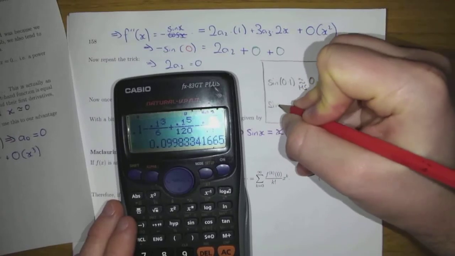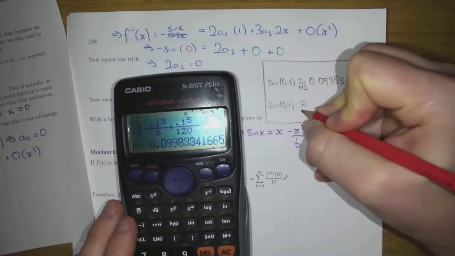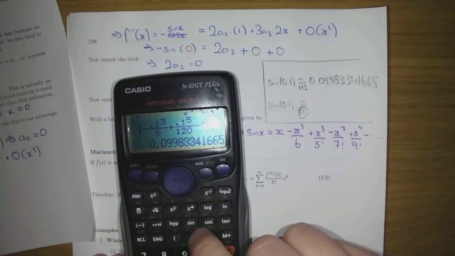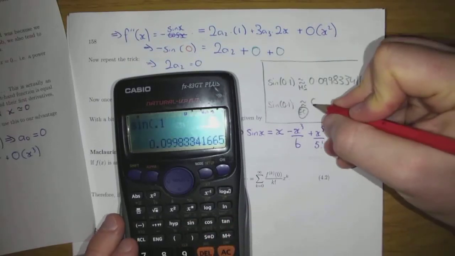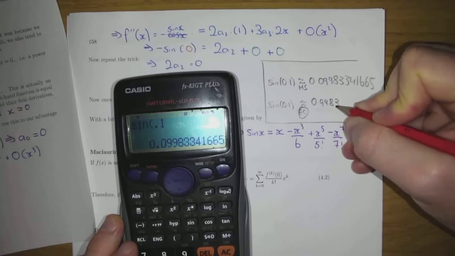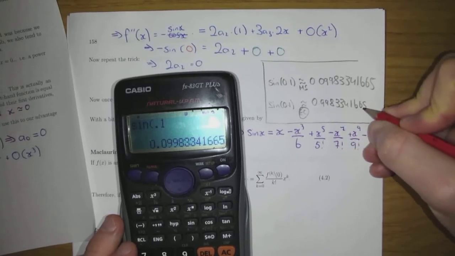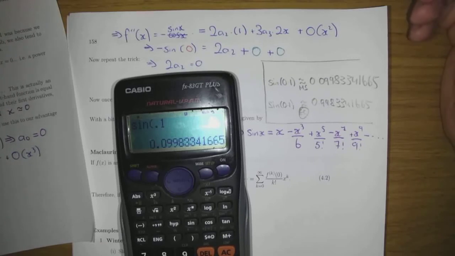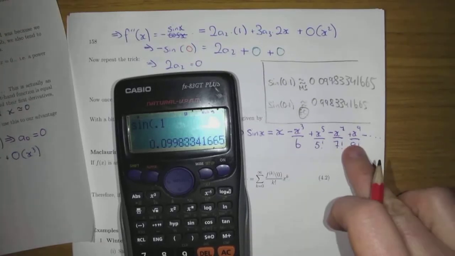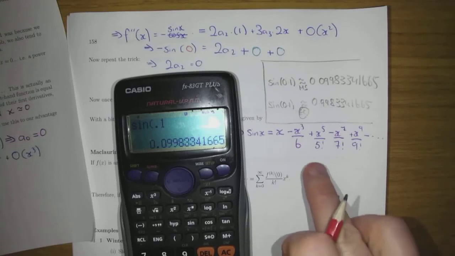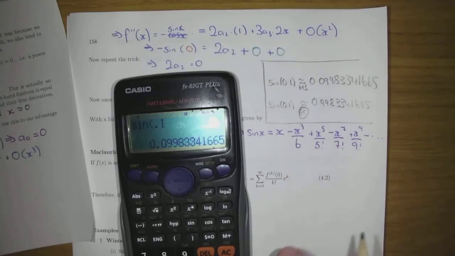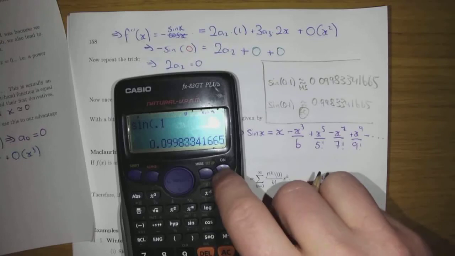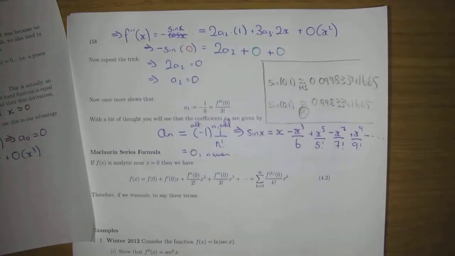And what does the calculator say? I'd be interested, I don't know how accurate this is going to be. Sine of 0.1 gives 0.0998334165, equal to that many decimal places. So this is how the calculator works. I'm not sure how many terms it actually uses, because if we did this with 10 radians, you wouldn't get the same thing. I'm fairly sure you wouldn't. But it gives you an idea. So this is how it works. Right? So now you know.